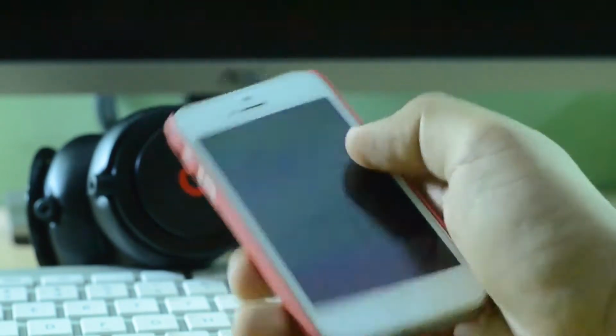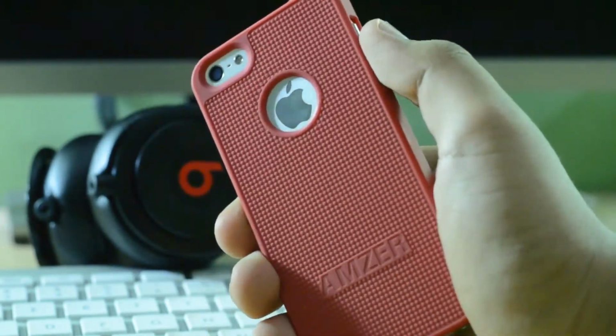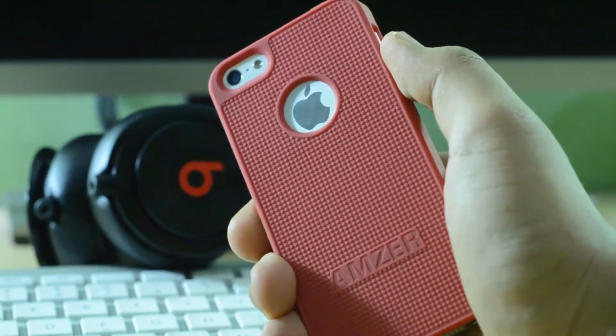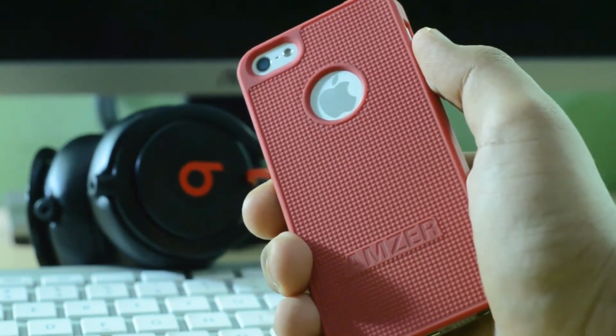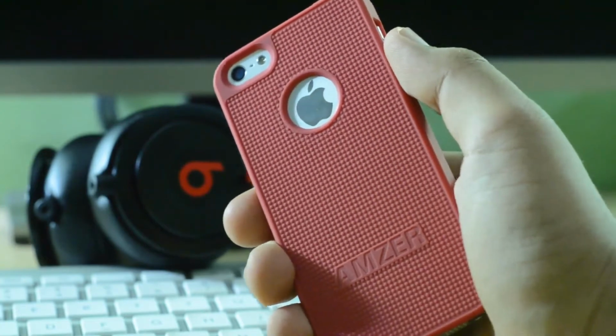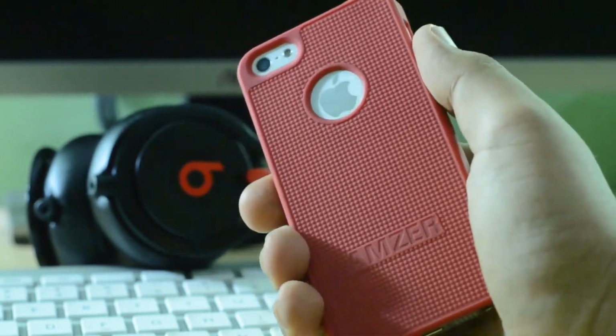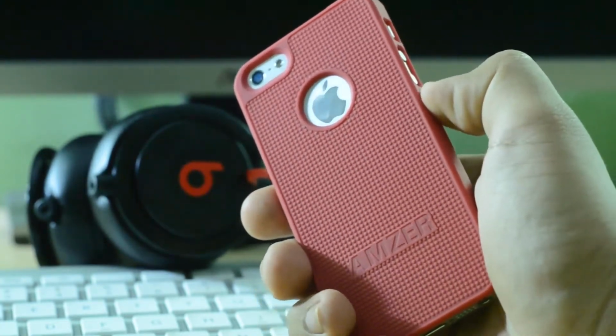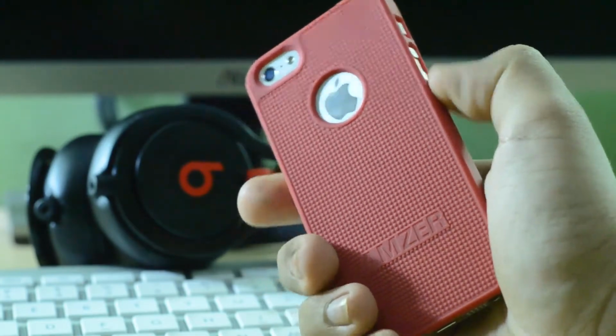Now, also the case that I am rocking on my device is the red Amsler Shellster case, and the reason that this is on here is because I did actually receive it for review today, and so to be under the review process, it actually does have to be on my device, and I do have to use it in a daily situation to be able to assess the case as best as I can.